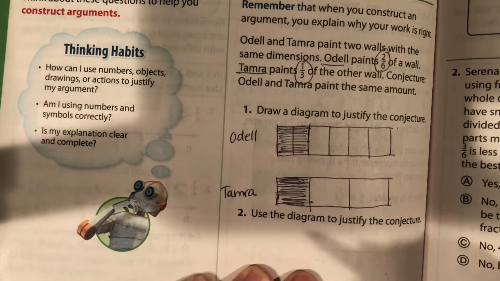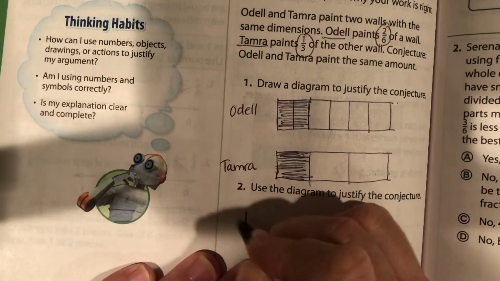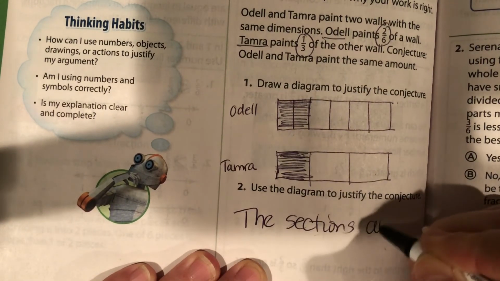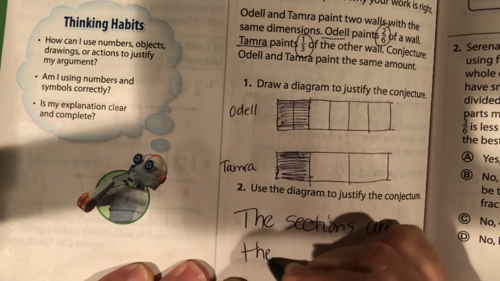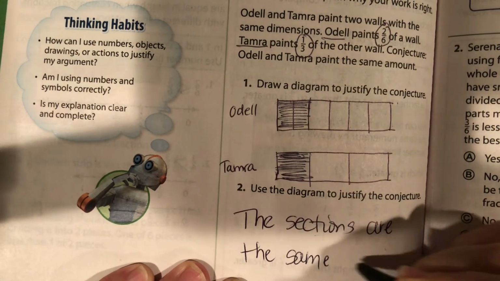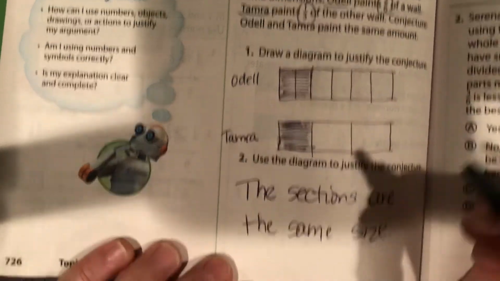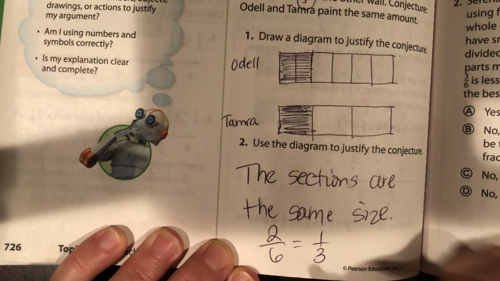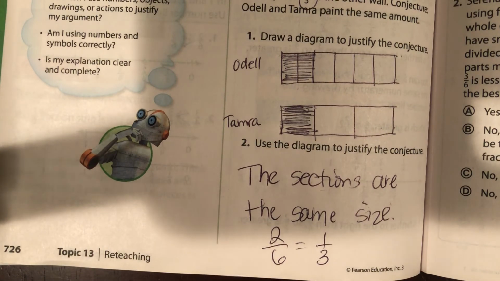Okay, so these sections are, you could say, equivalent or the same size, but basically 2/6 is equal to 1/3. They definitely painted the same amount of wall space.